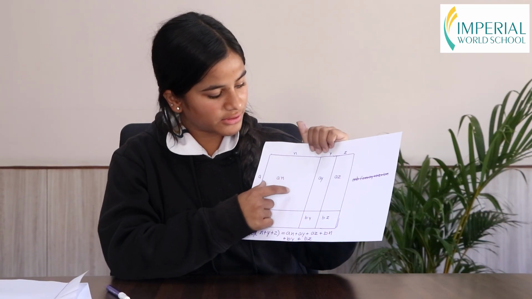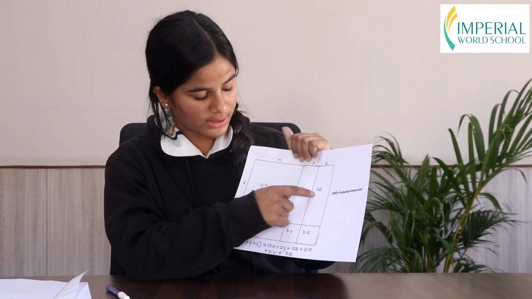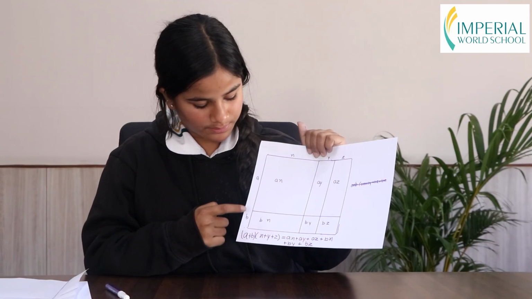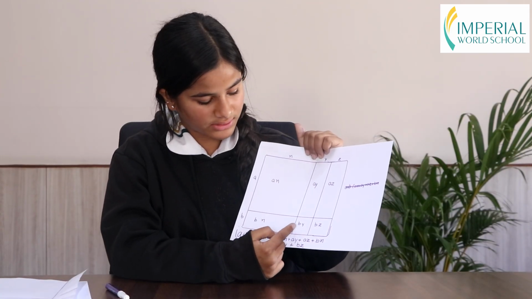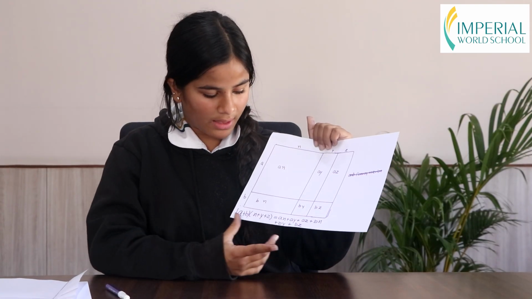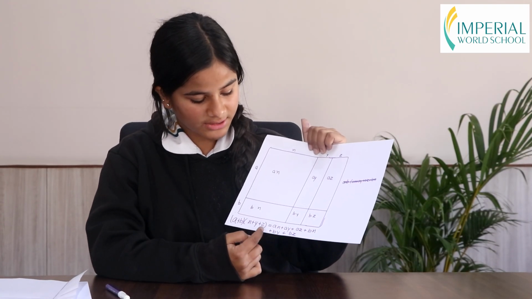The area of the first tile is ax, the second one is ay, the third one is az, while over here for the first tile it's bx, for the second tile it's by, and for the third tile it's bz, which adds up to ax plus ay plus az plus bx plus by plus bz.